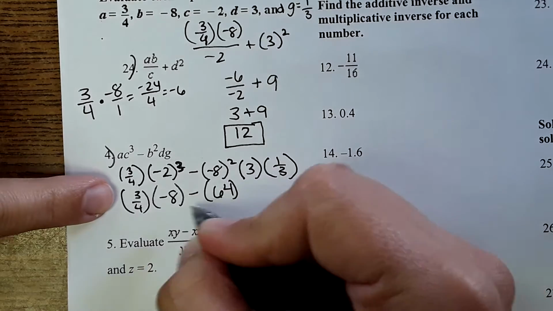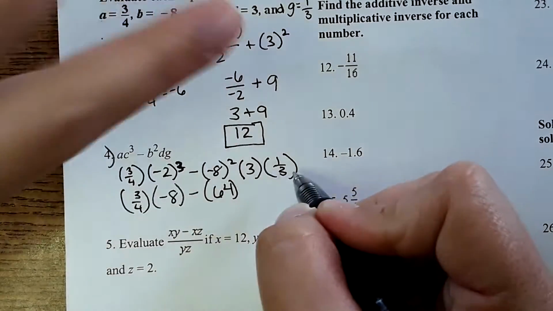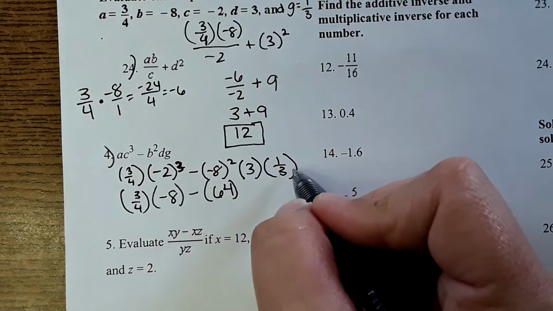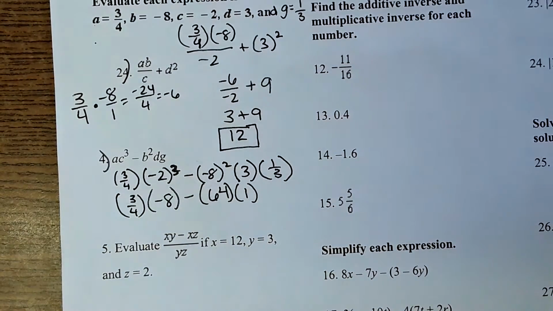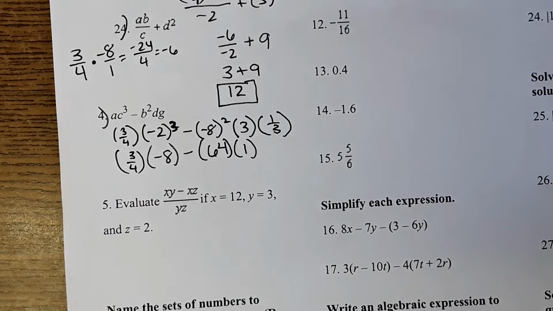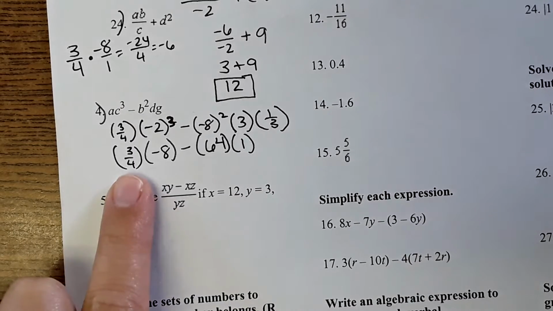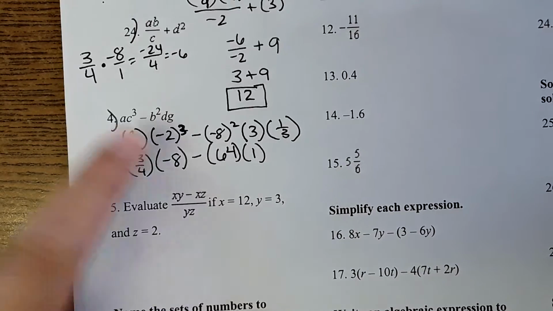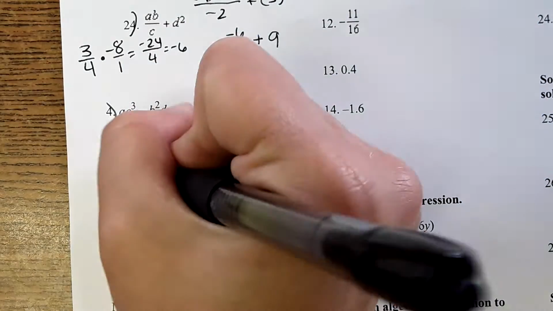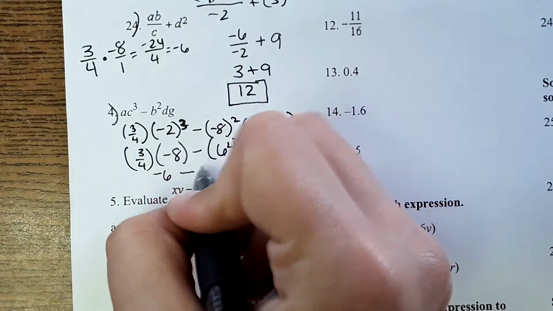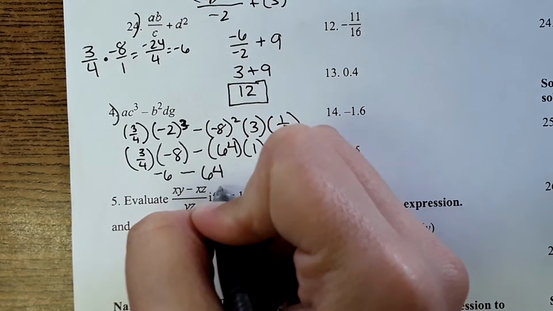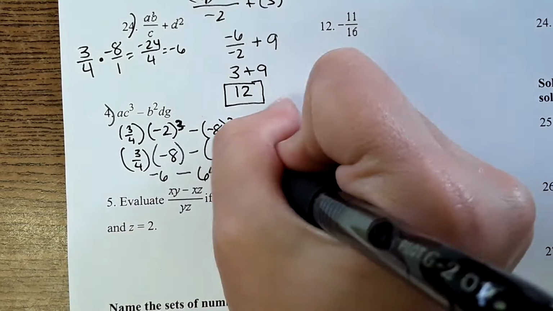The next step, I'm going to be multiplying, and I see a really easy multiplication problem right here. 3 times 1/3 is just going to be 1, so I can get rid of that fraction, which makes me happy. Next step is to do your multiplication. 3/4 times -8. We just did that problem up here, and it is -6. 64 times 1 is 64. And we get -70 as our answer.